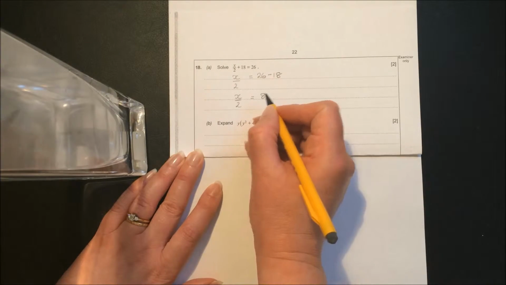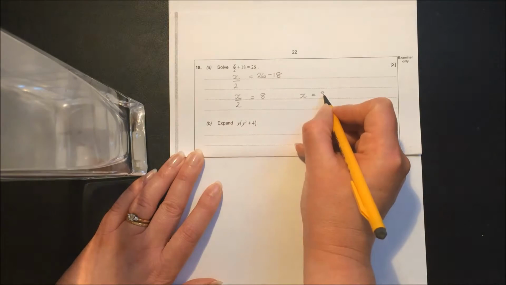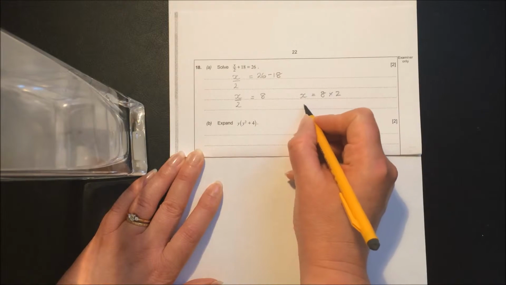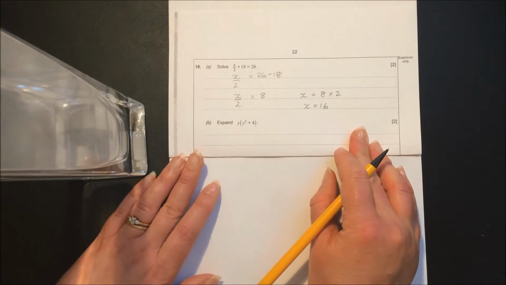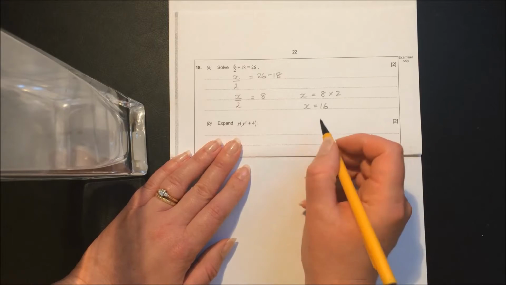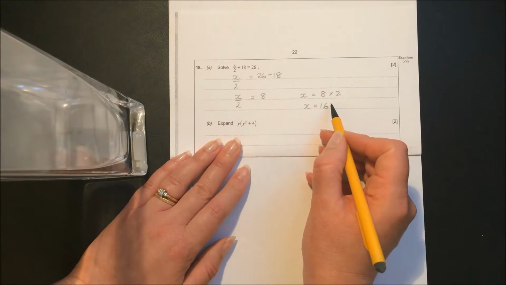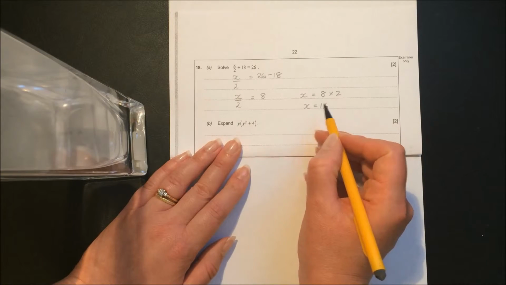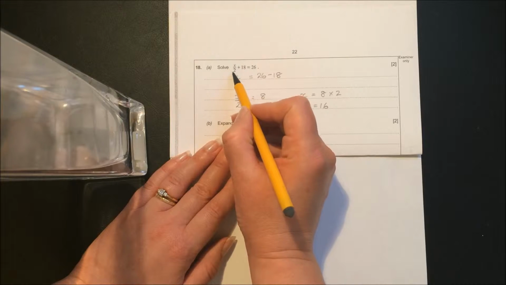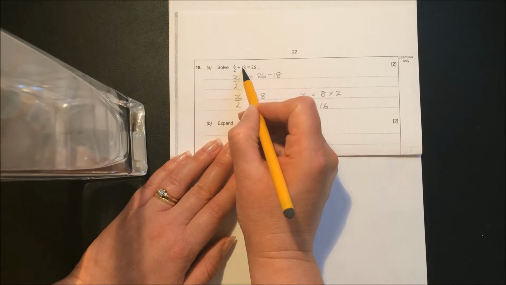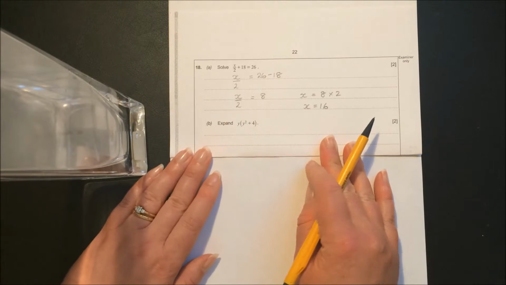So that means double 8 is the same as x. So x is 8 multiplied by 2, so x must be 16. Now when you solve equations, you can always check whether or not you've got the correct answer by putting the value back in the equation at the beginning. So let's just have a little check we're right. If x is 16, 16 divided by 2 would give us 8. 8 plus 18 is 26. So we know we've got the right answer and we've banked those 2 marks.